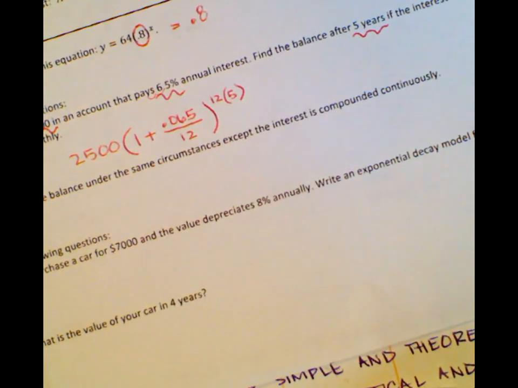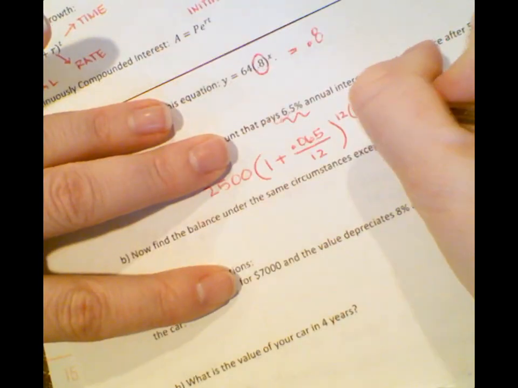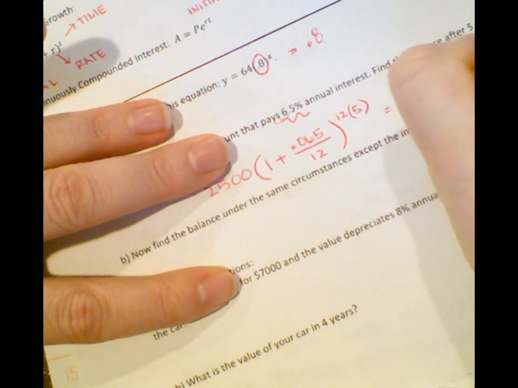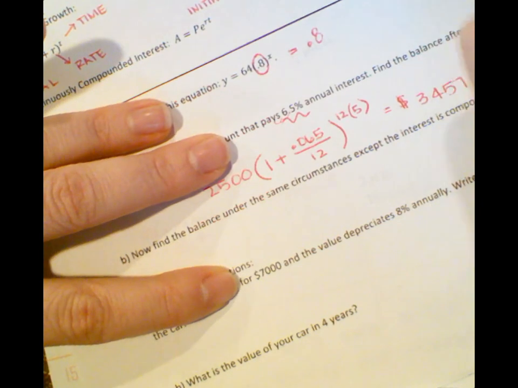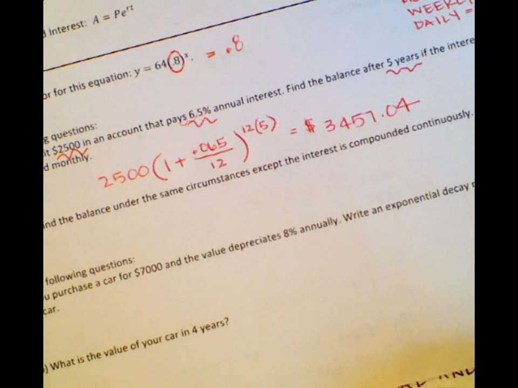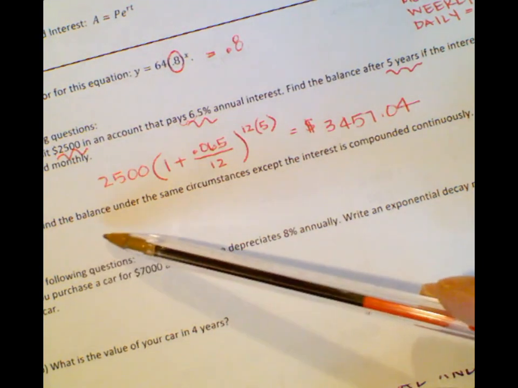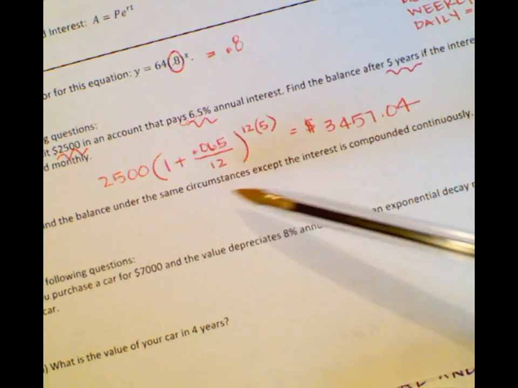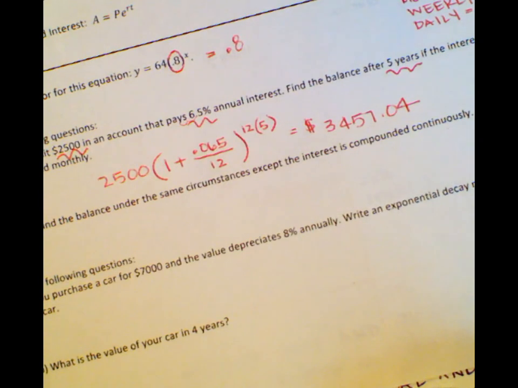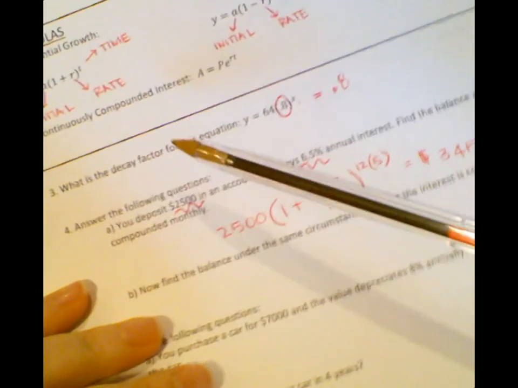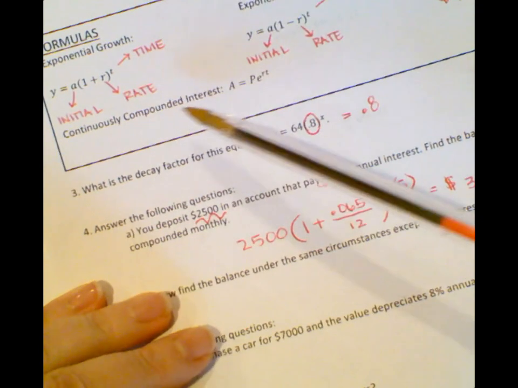Okay, so let me switch back here. And my answer is, and now this is in money, so we have 3,457.04. So make sure when you do money, you're rounding to the cents, okay? All right, so now it says, now find the balance under the same circumstances except the interest is compounded continuously. So if you look down here, this is the one that I just didn't explain, okay?